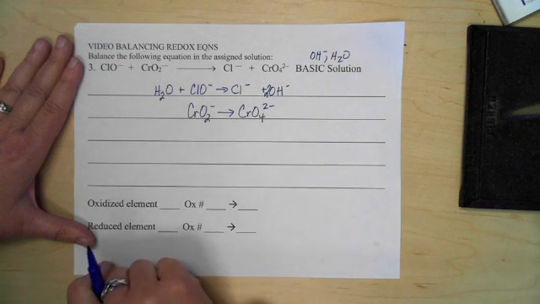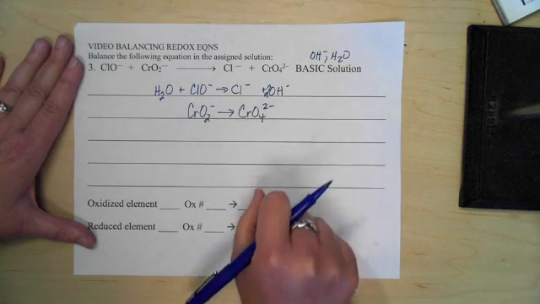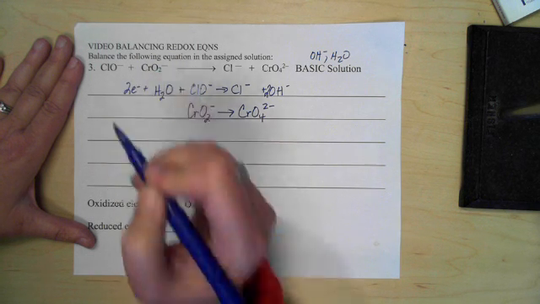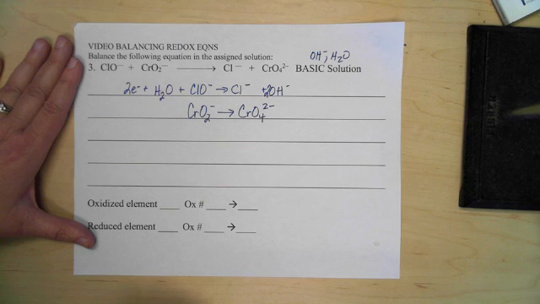Total charge on the reactant side is 1 minus. Total charge on the product side is 3 minus. Therefore, I need to add 2 electrons. The electrons are gained, so that's a reduction half reaction.